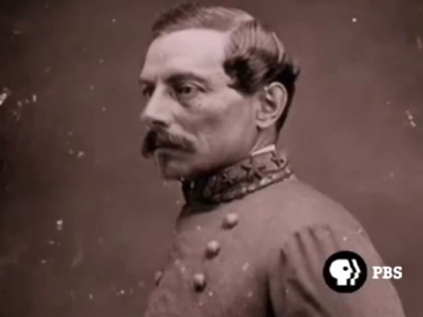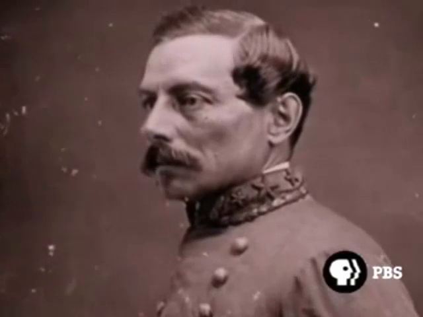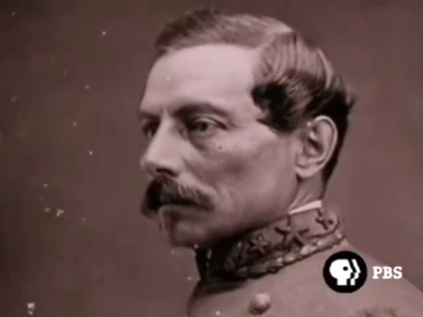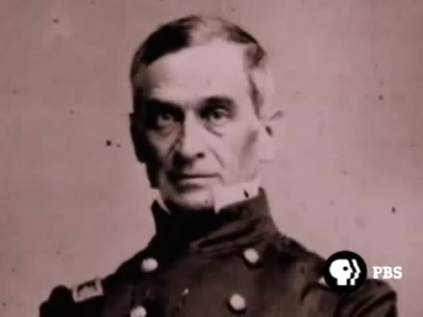Confederate Commander Beauregard was a gunner, so skilled as an artillery student at West Point that his instructor kept him on as an assistant for another year. That instructor was Major Robert Anderson, Union commander inside Fort Sumter.